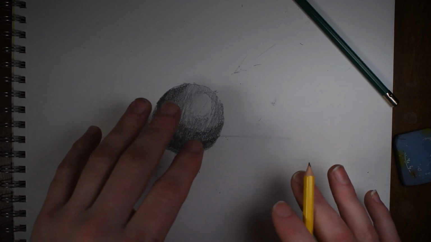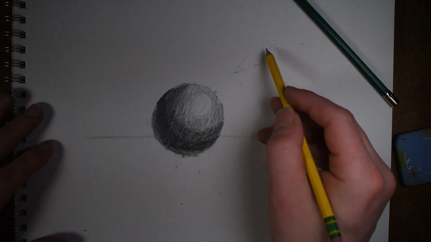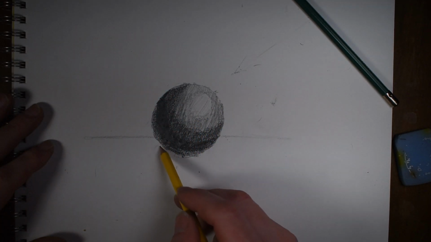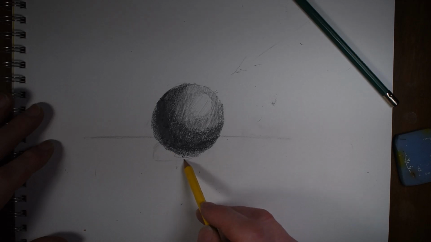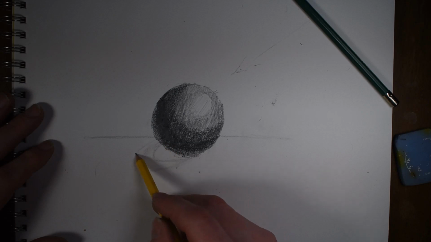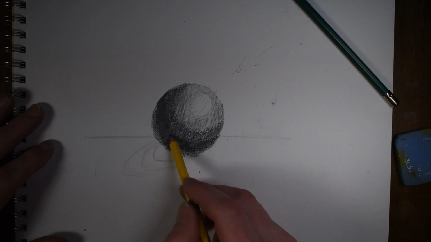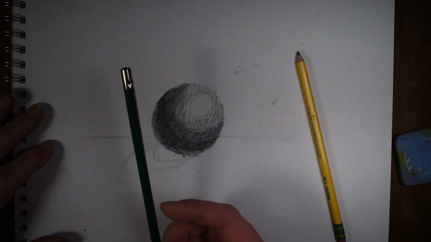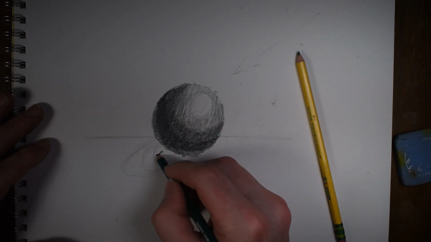Now, what I'm also going to do is create a shadow. If the light's coming this way, then the shadow's moving that way. So I'm going to put a shadow here, followed by another shadow here, followed by another shadow over here. And then I'm going to make that one my darkest one.